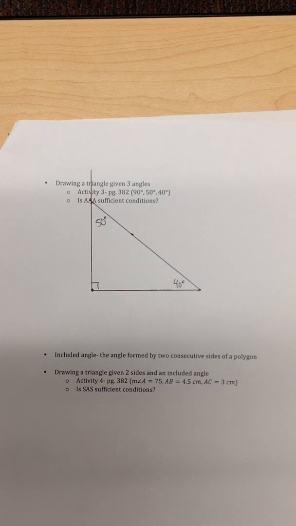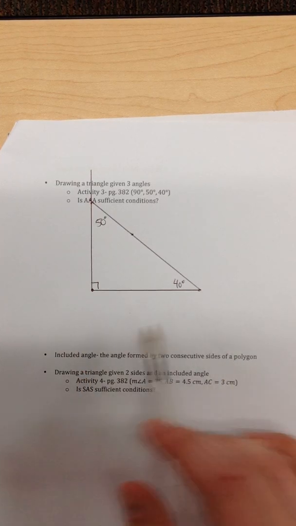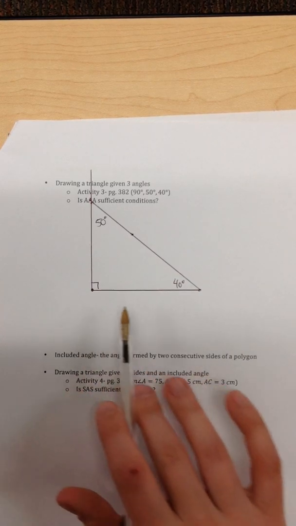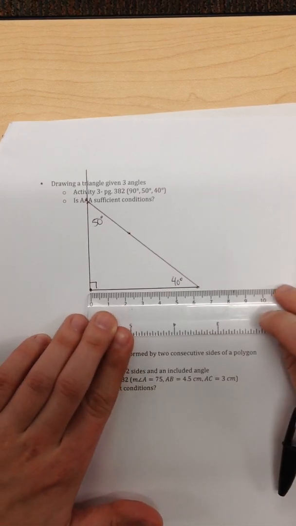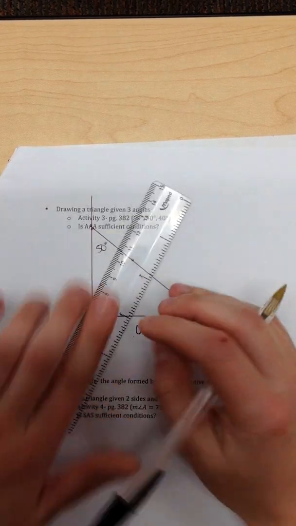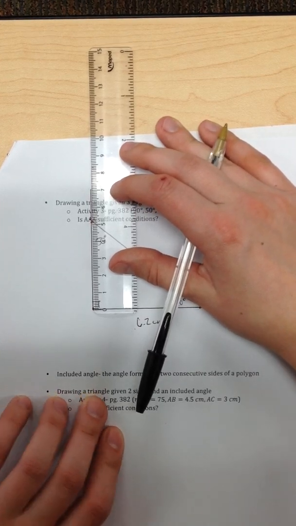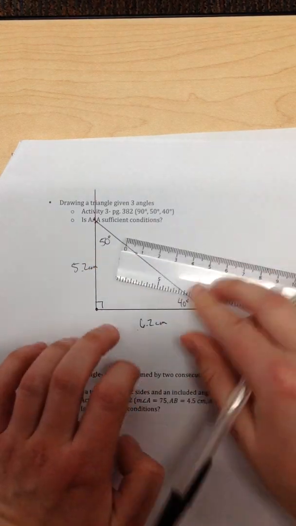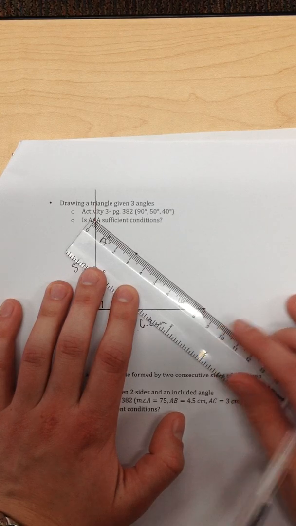So what I could do to check that is I could measure my side lengths and then compare them to someone else who made a triangle out of these same angle measures. So what should happen here is if you go and measure your sides, they shouldn't be the same as mine. So like mine here is about 6.2-ish centimeters. This side, about 5.2-ish. And then this one here is 8.2-ish.